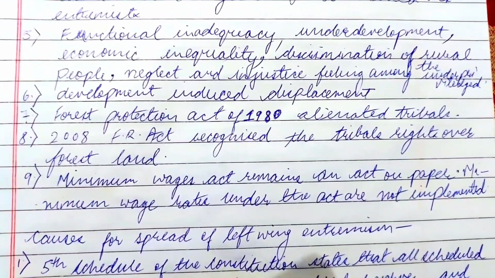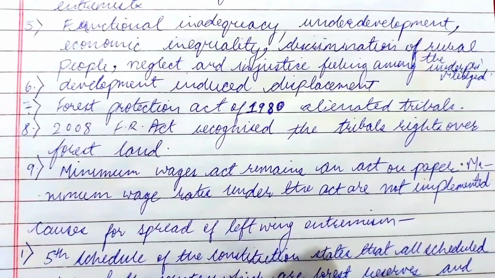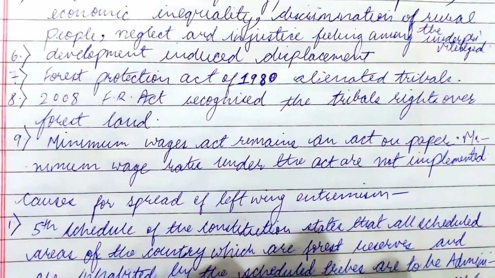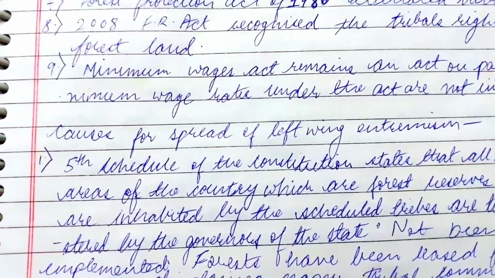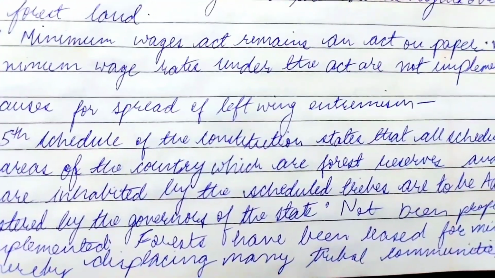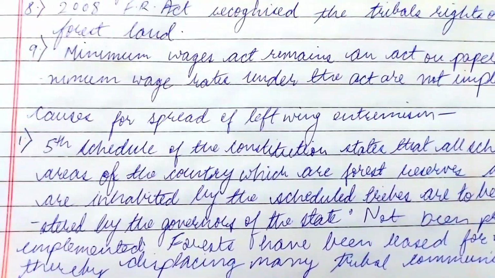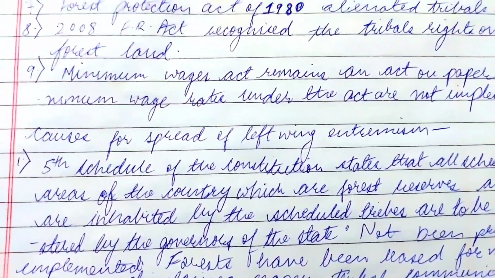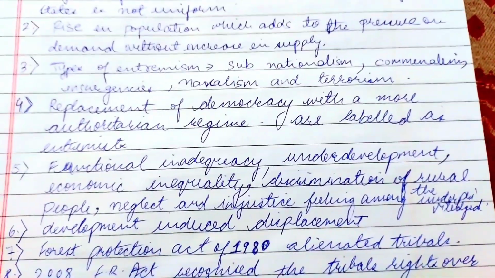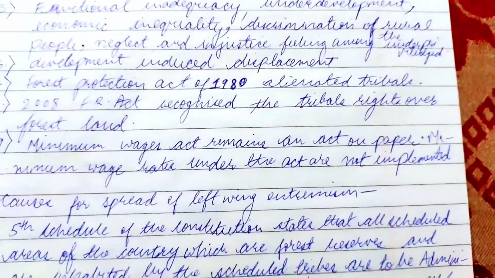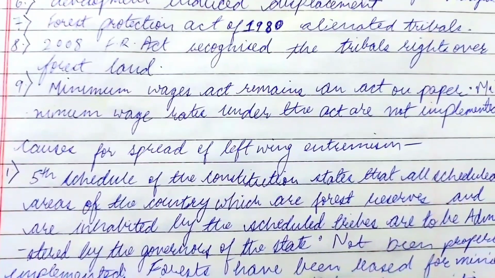Then we will further move on to causes for the spread of left-wing extremism, as you can see here. First we looked at the reasons, so you have to remember the reasons. You can look at the video and then remember the reasons. Then we will go for the causes for the spread of left-wing extremism.